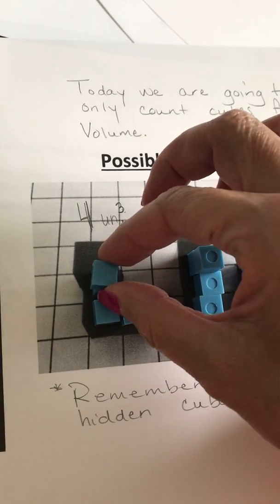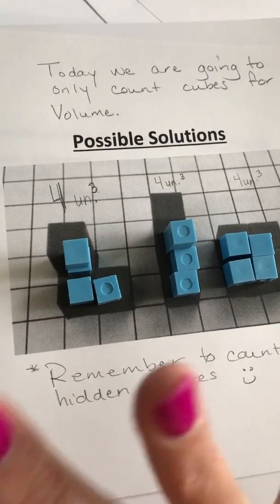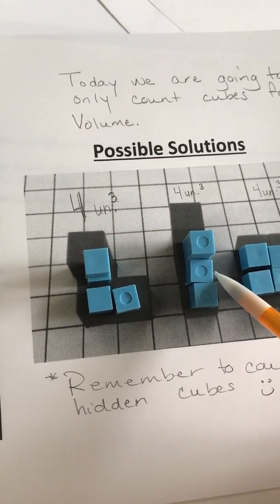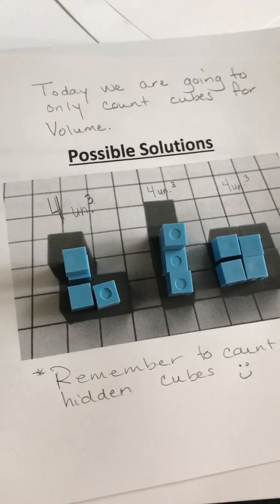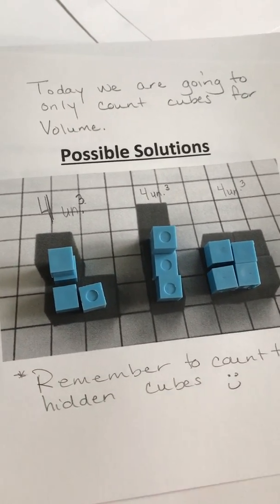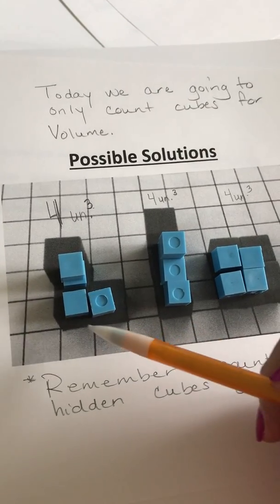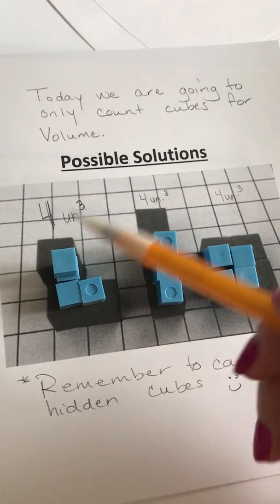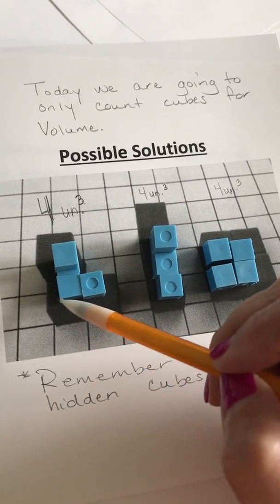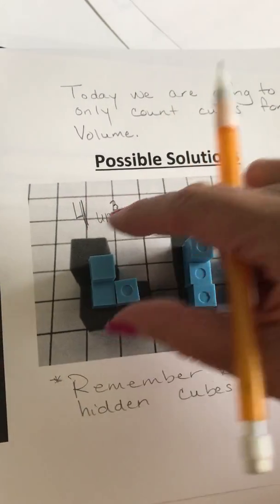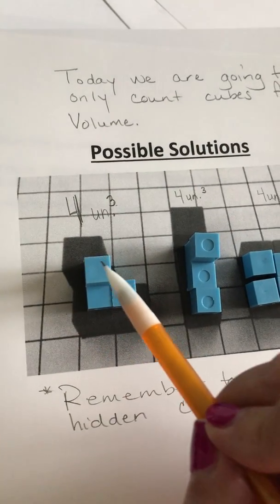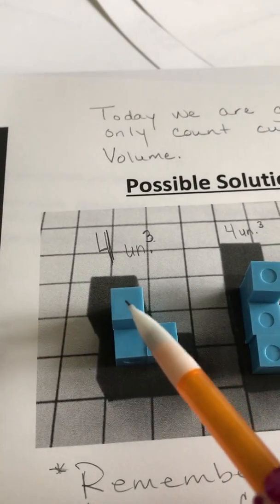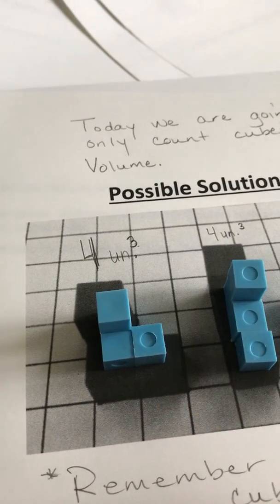They're all 4 unit cubes, but they're all different shapes. Okay? So remember the trick about this is you got to count those hidden cubes, because look at this one. This one is sitting on top of that bottom one. You got to remember to count that one because sometimes you can't see it, but we do know that this is sitting higher than this one, so you know this has to be sitting on something.